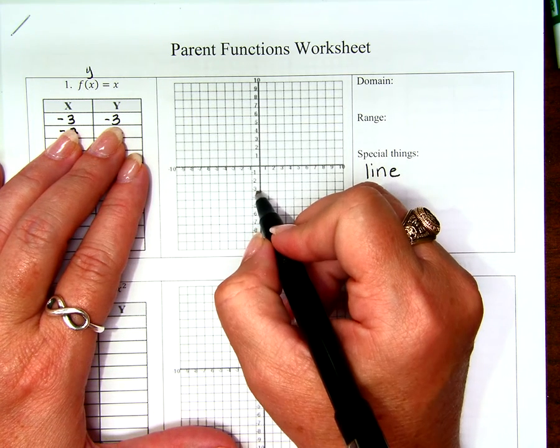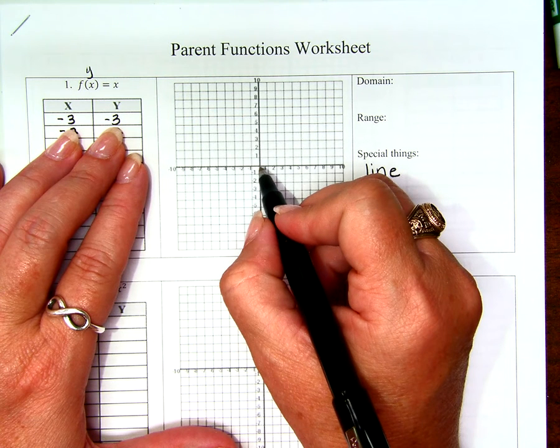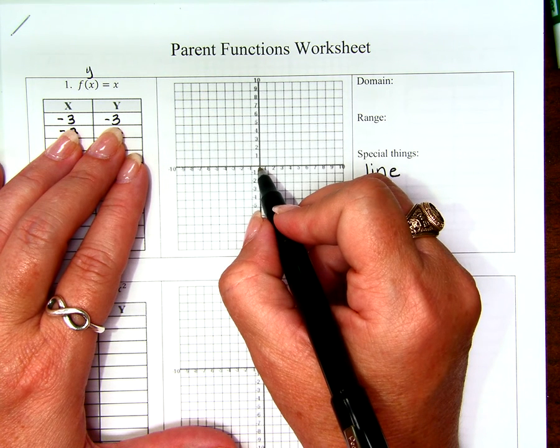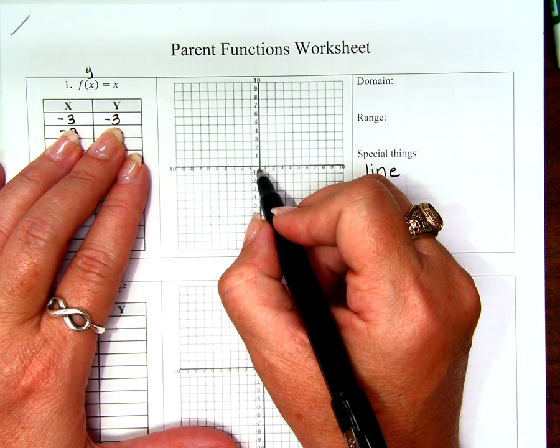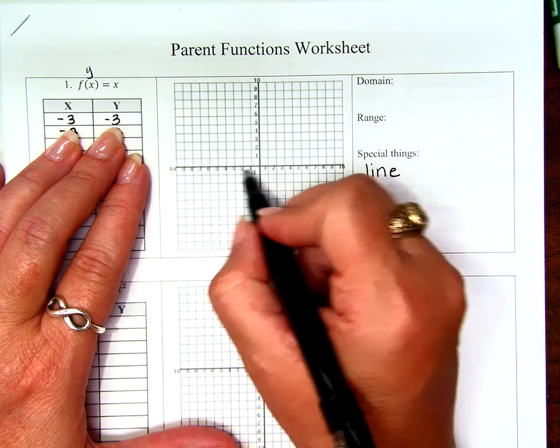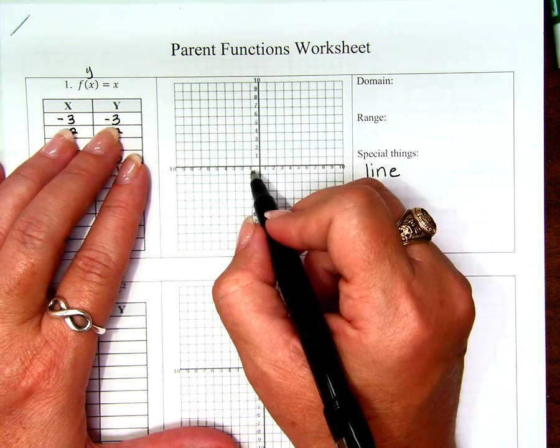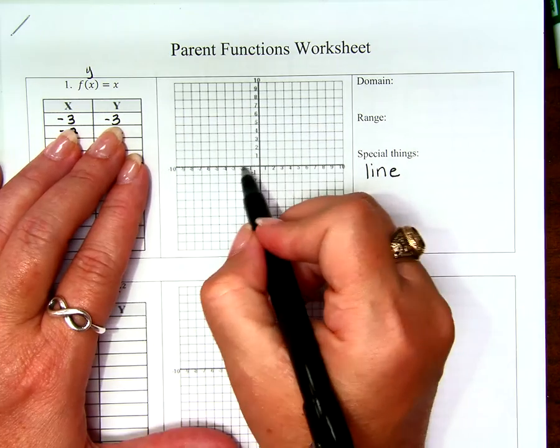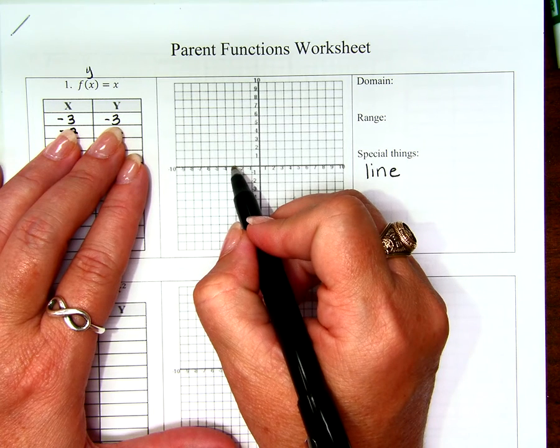Down? Are you positive? From the origin, which way do I go first? X. I go X sideways first. So I have to go left or right first. Okay, so I go left because it's -3. And then which direction do I go? Down.